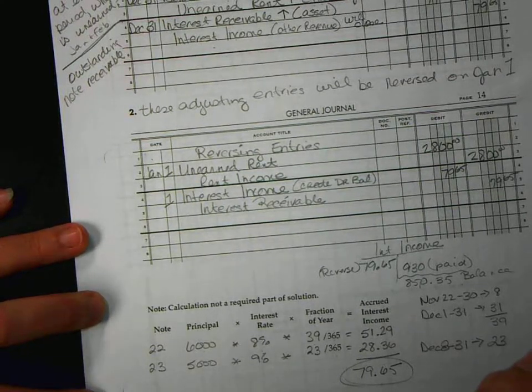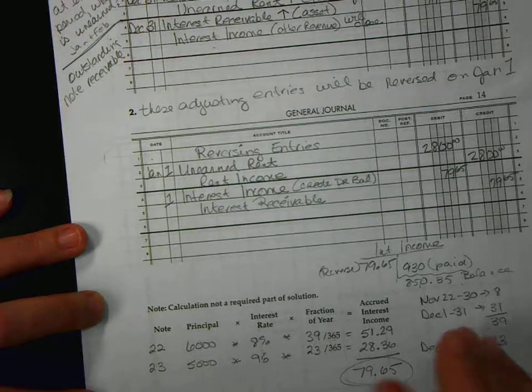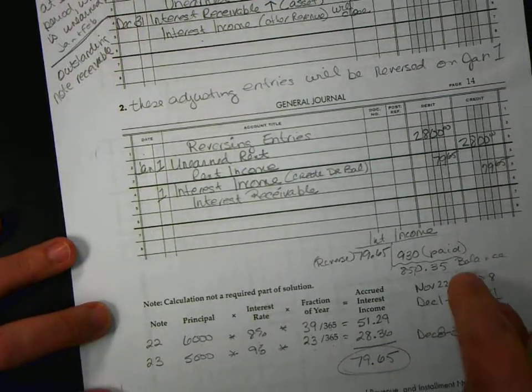All right. And again, the whole point of this is matching revenue with expenses. Okay, that accounting concept that's so important to the accounting profession.